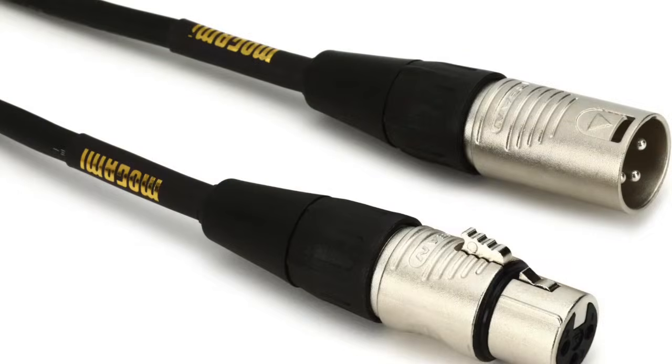Okay, now I want to talk about some tips to get the best out of your interface. Tip number 1 is use a good XLR microphone cable. Cheap cables will introduce noise.